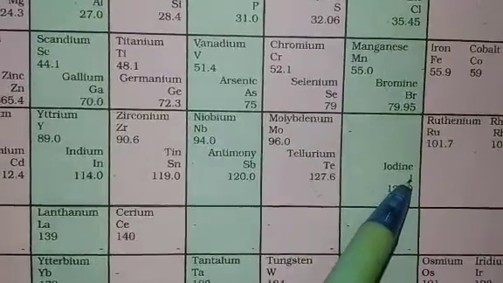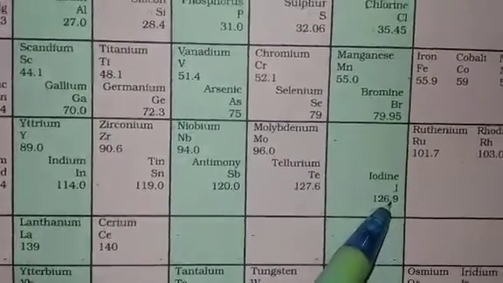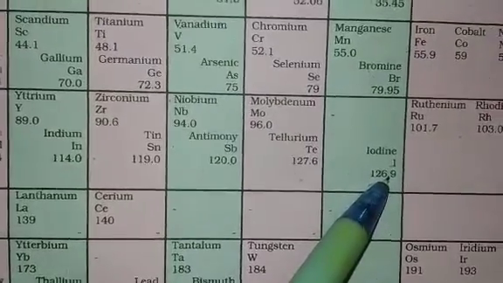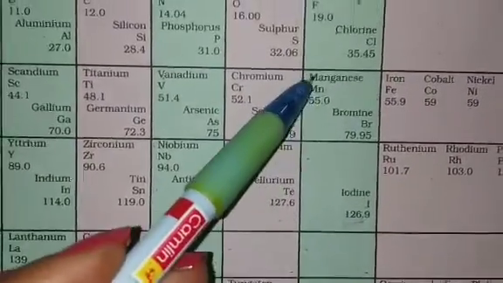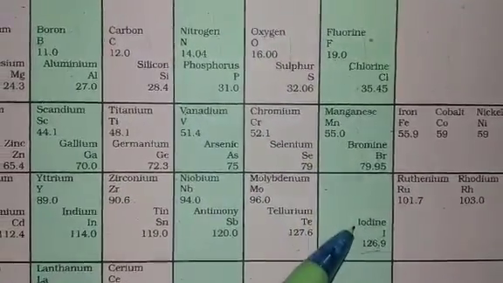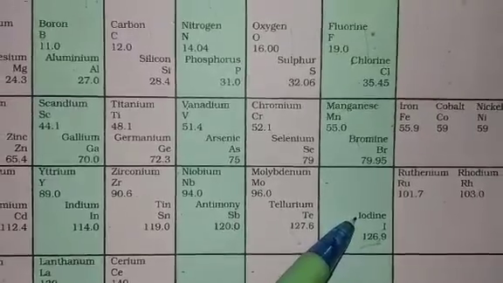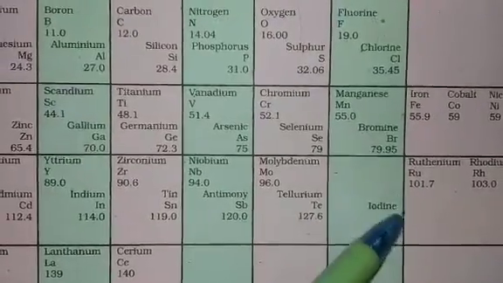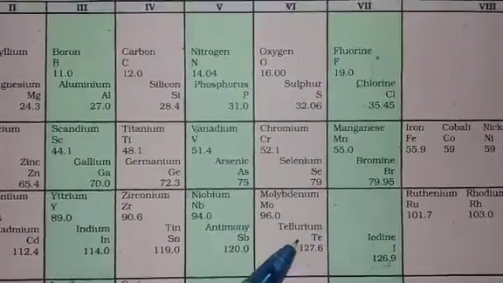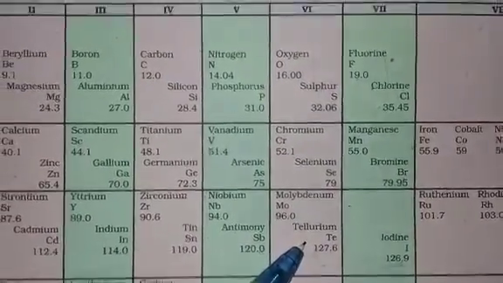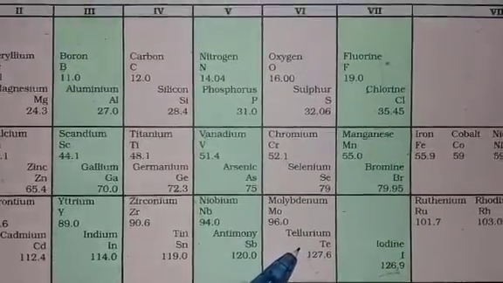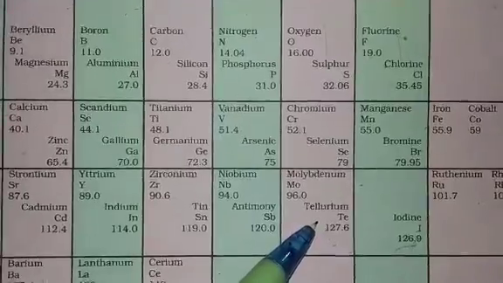Although the mass of iodine is less than that of tellurium, the properties of iodine resemble those of bromine, chlorine, and fluorine, and therefore he placed iodine in this group, group number 7. This was indeed a genius way of arranging the elements.